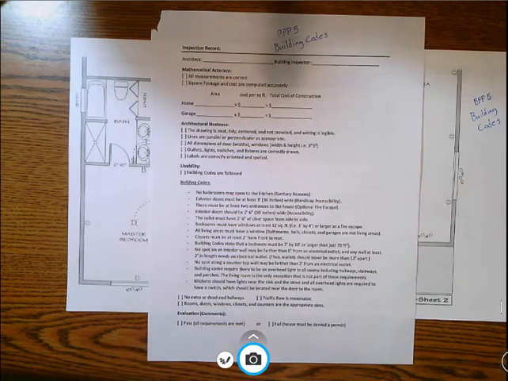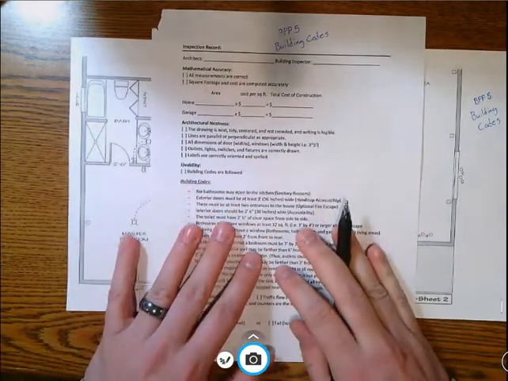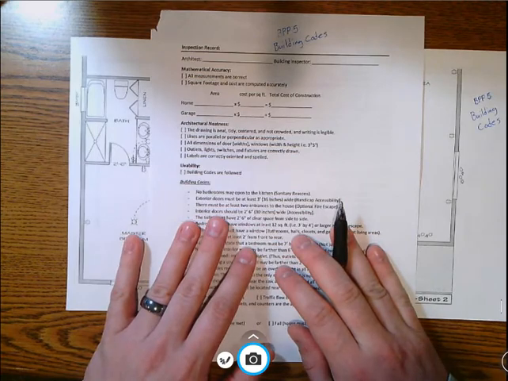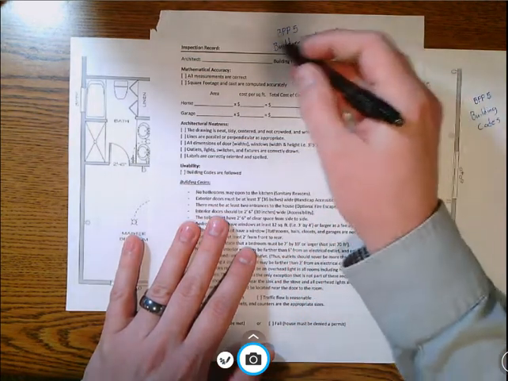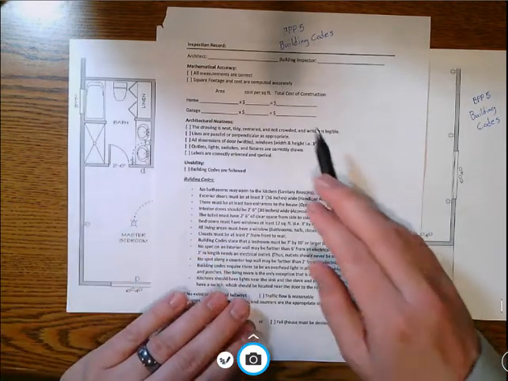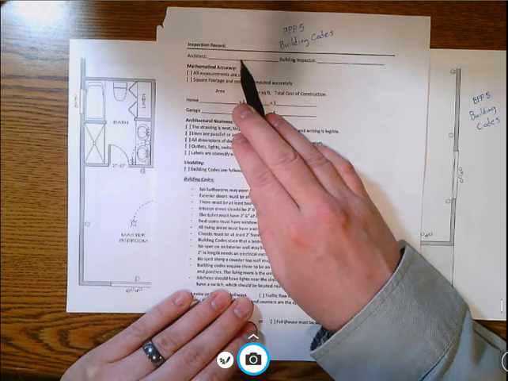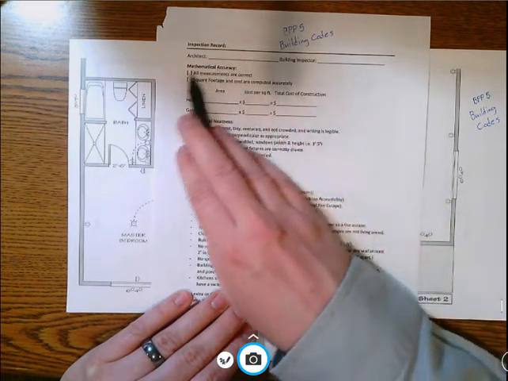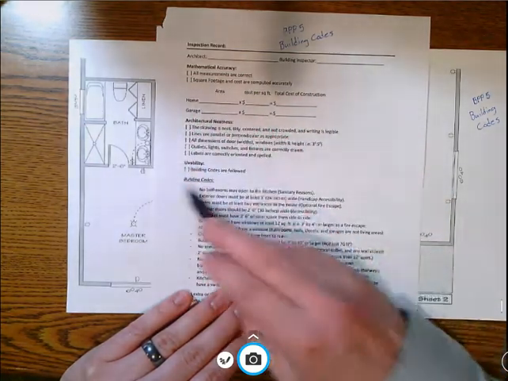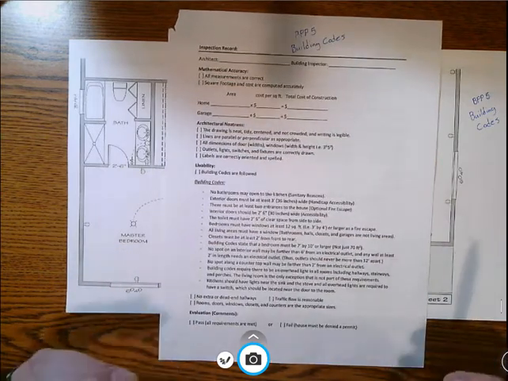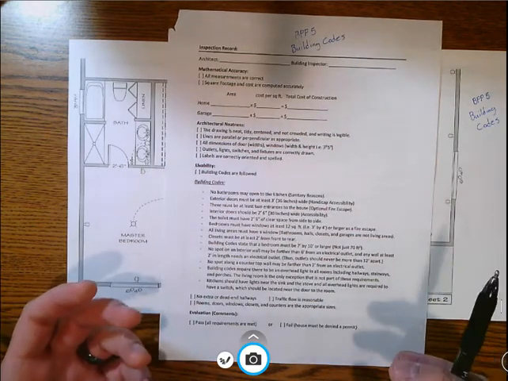Just to give you a really brief breakdown, this is the inspection record that we're going to use for this course. In order to use an inspection record, we obviously need to know some basic things about building codes. We have a place to write down the architect, the person that made a blueprint, and the person inspecting it. A lot of the little check boxes here are an adapted form of an inspection record to show you the types of things I'm going to grade you on.